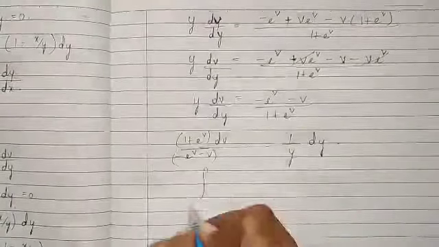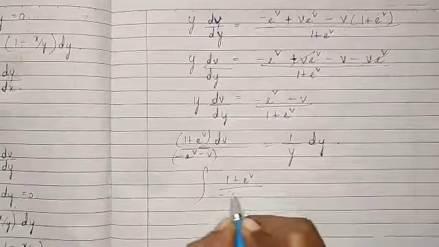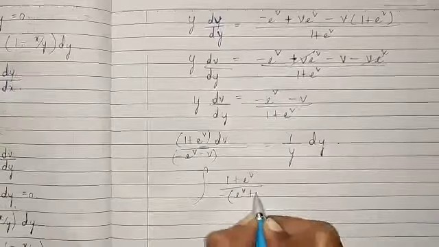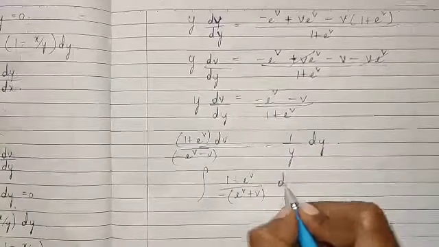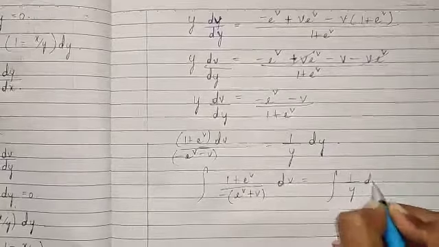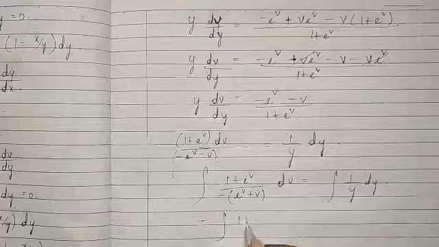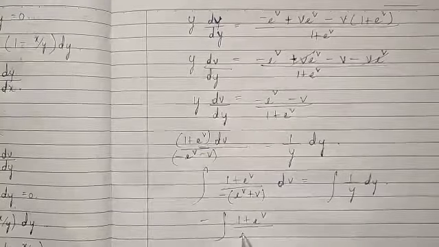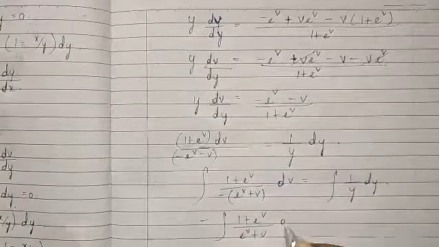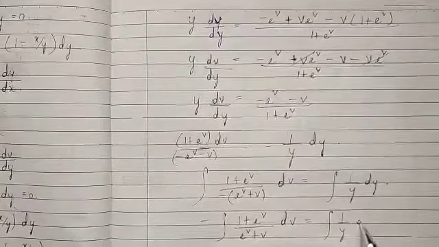Now integrating on both sides, if I take the minus outside, I have the integral of (1 plus e power v) divided by (e power v plus v) into dv is equal to integral of 1 by y dy.